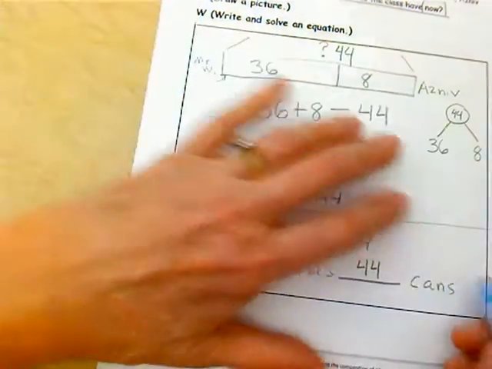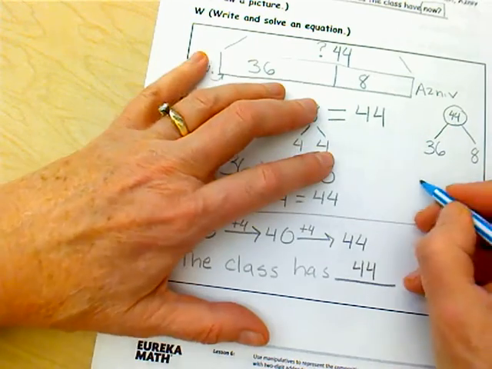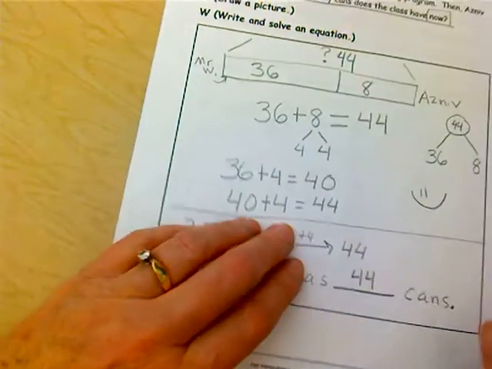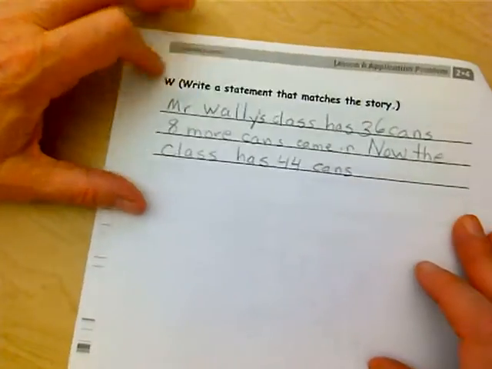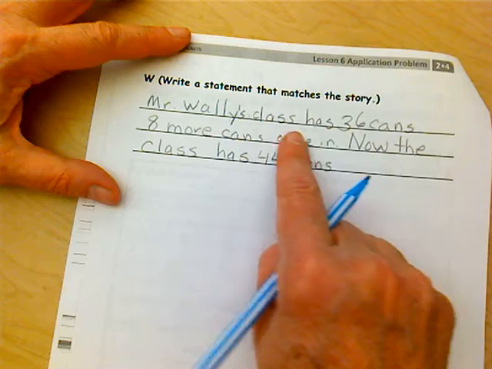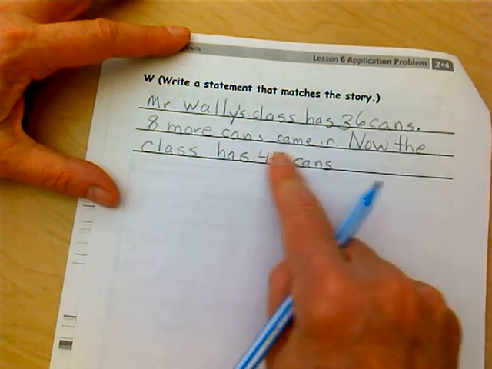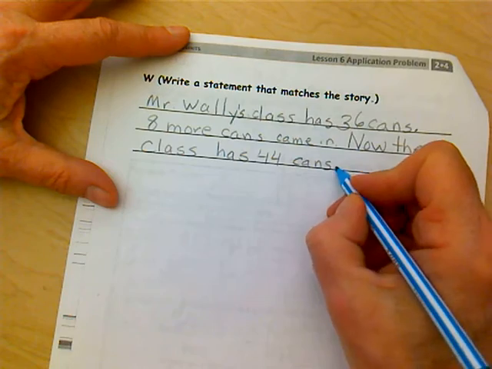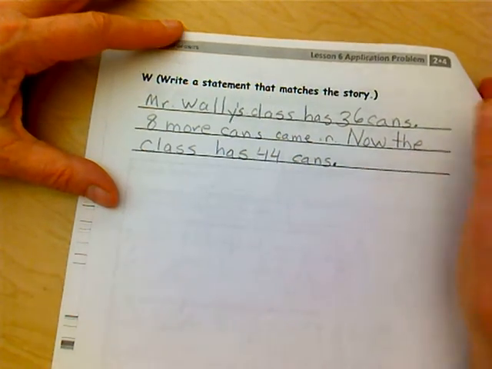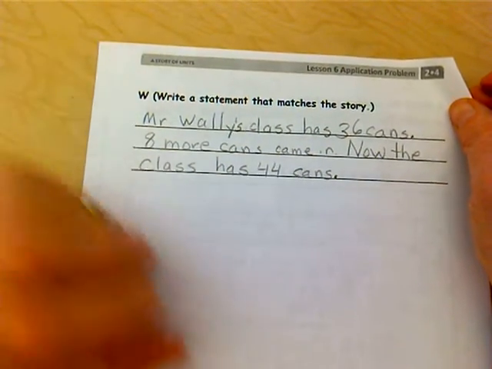The class has 44 cans. If you did good on that one, make sure you give yourself a smiley face, and you should have also written a word statement that explains this problem. Mr. Wally's class has 36 cans. 8 more cans came in. Now the class has 44 cans. Wow, Miss Starr, you're not putting a punctuation on there. Don't forget that you need to do that part of the problem as well.